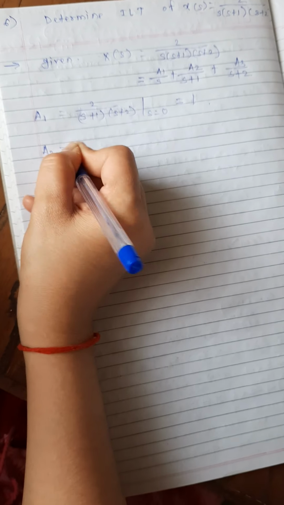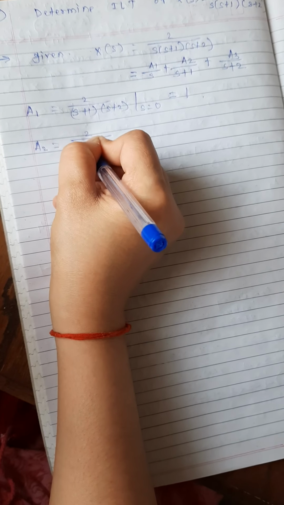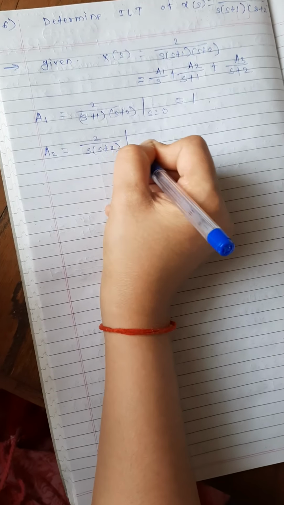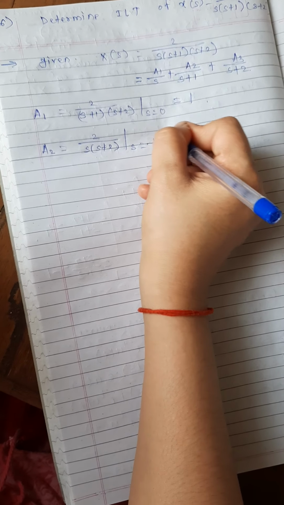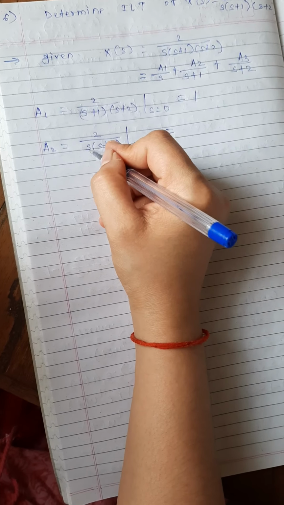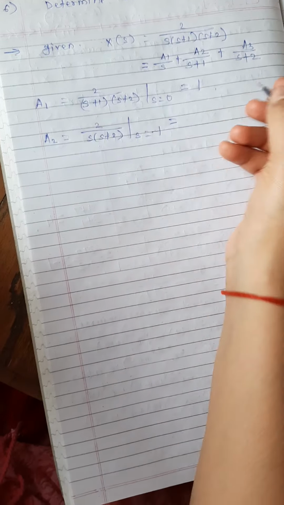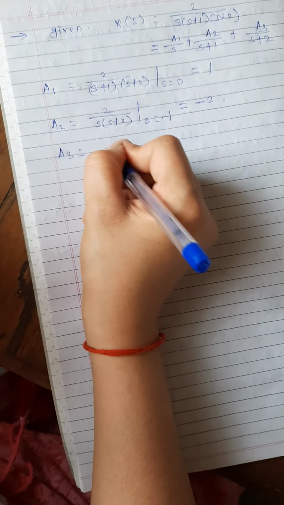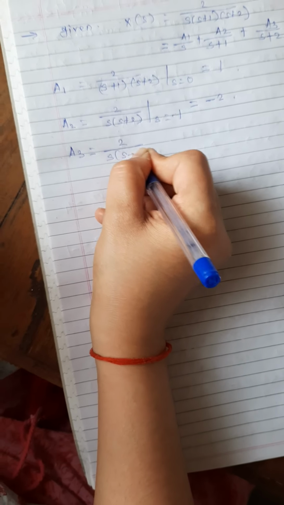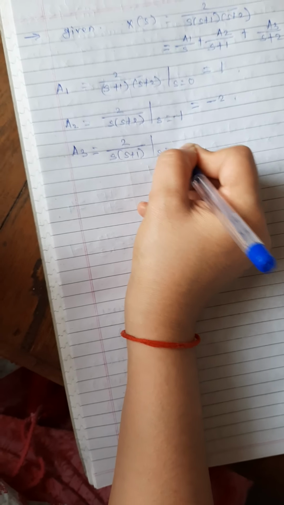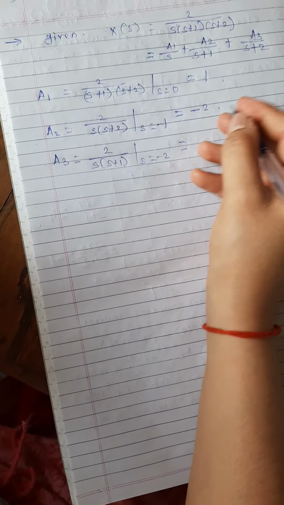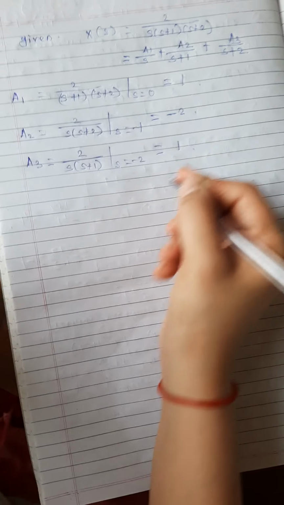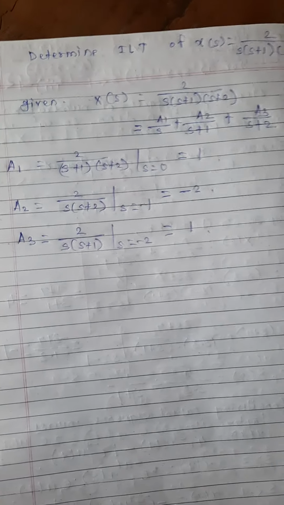Next we have to calculate a2. So it is 2 by s into s plus 2 at s is equal to minus 1. So we solve this and we get a2 is equal to minus 2. And the third one, a3, is equal to 2 by s into s plus 1 at s is equal to minus 2. So we get this value as 1.